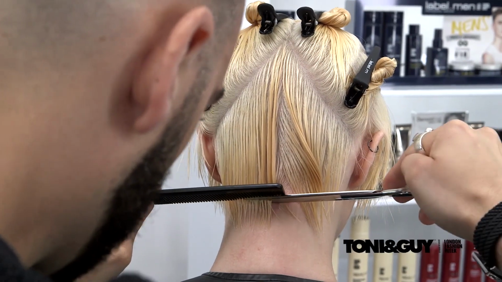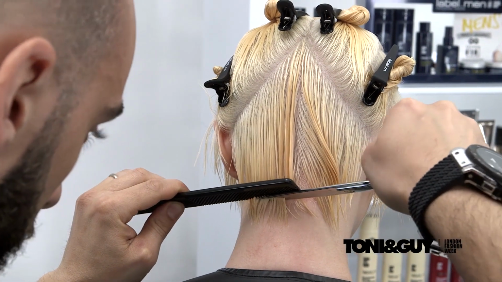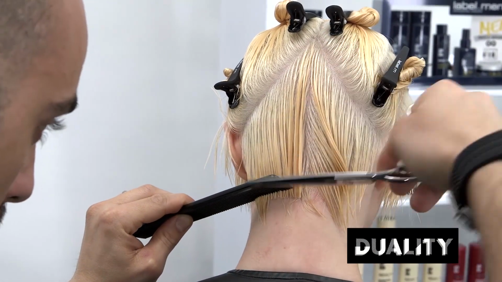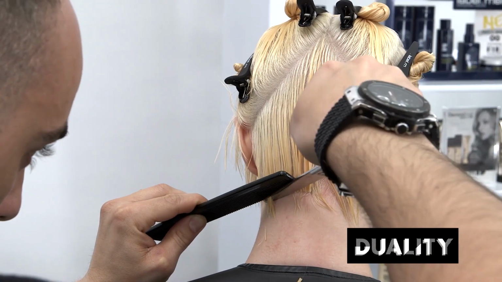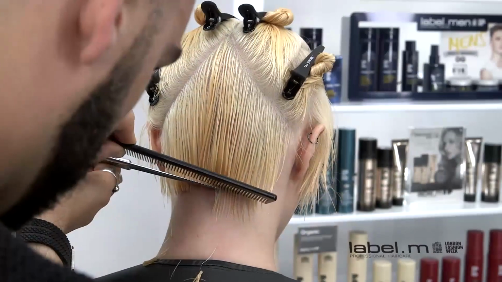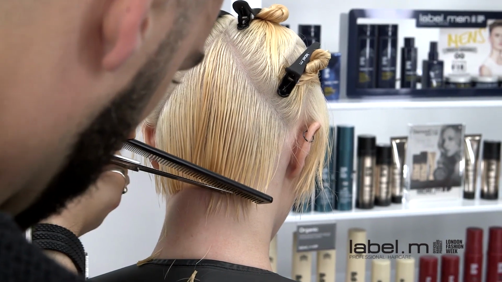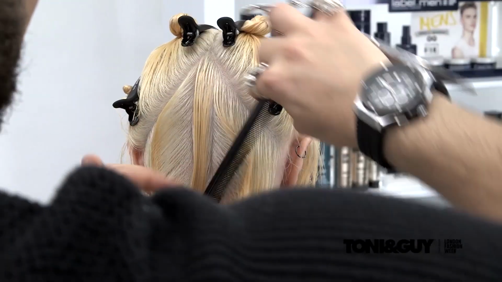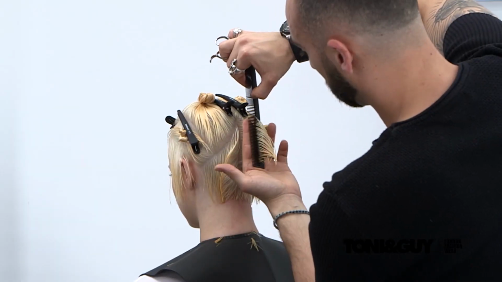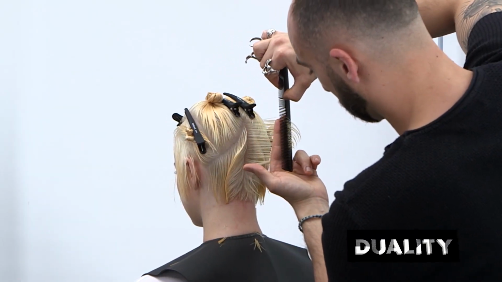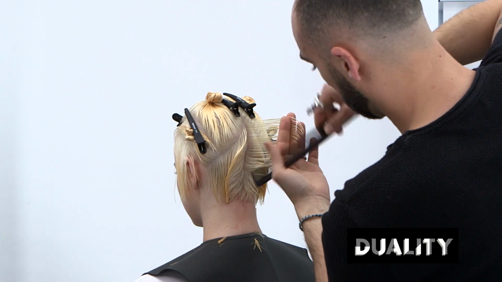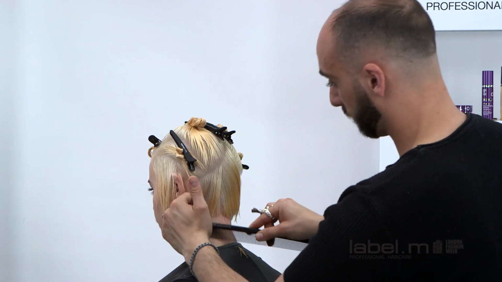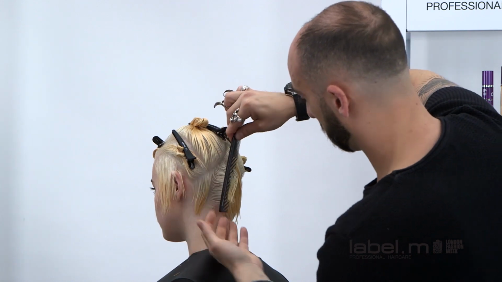Once the sides are complete, Daniele moves to the back section and begins by cutting the perimeter blunt to the natural fall and cut square. Once complete, a central profile section is taken, hair is directed out at 90 degrees and the line is cut vertically. From there, diagonal forward sections are taken and the hair is over-directed to the previous, creating a square line when cross-checked.